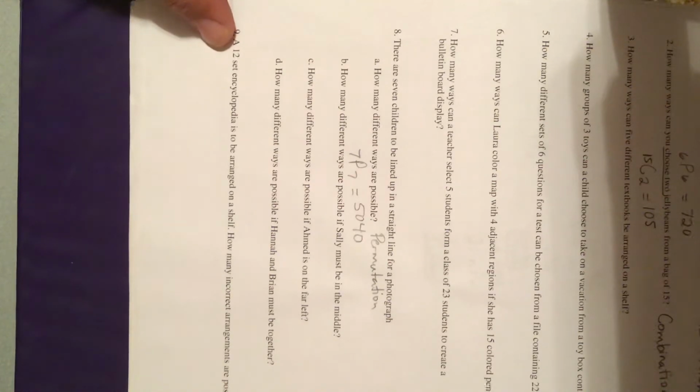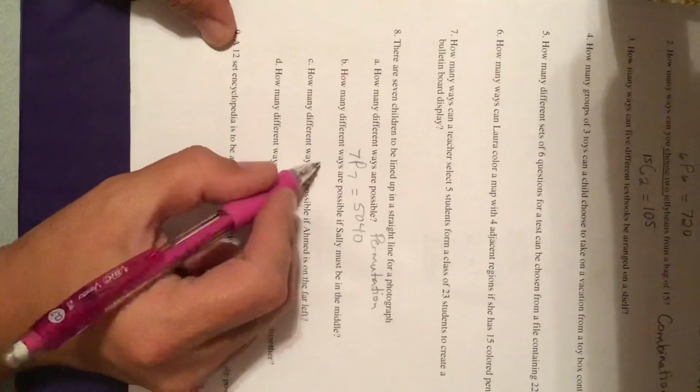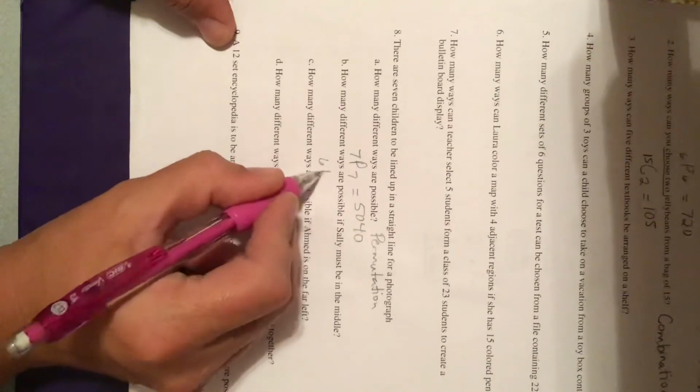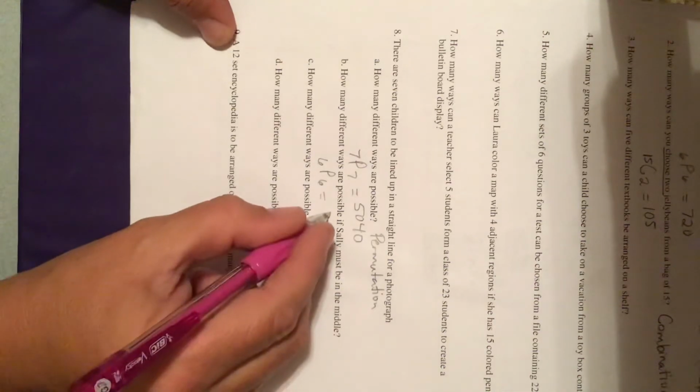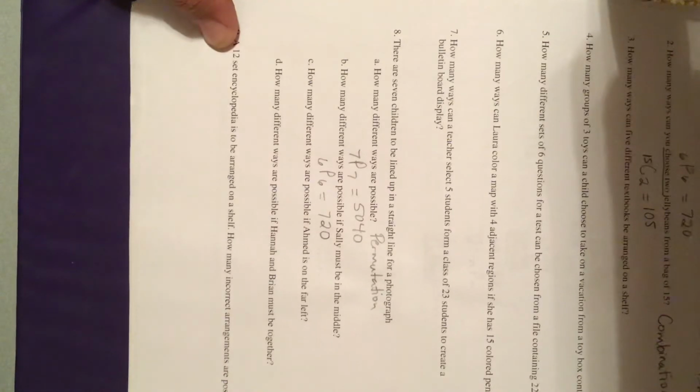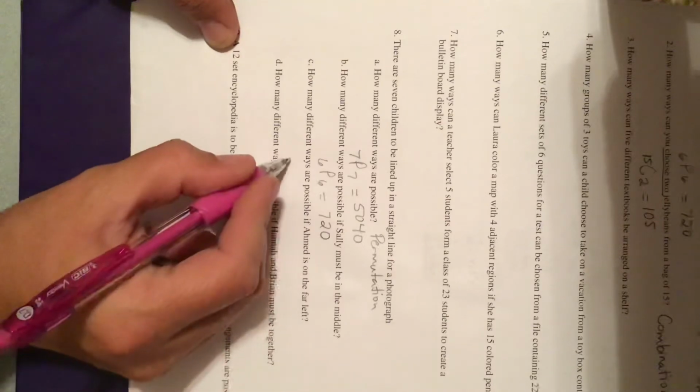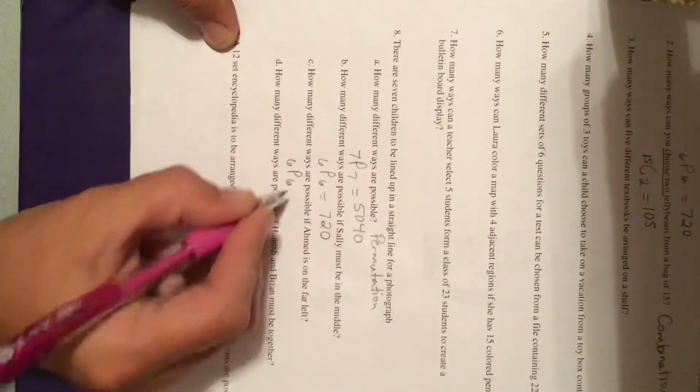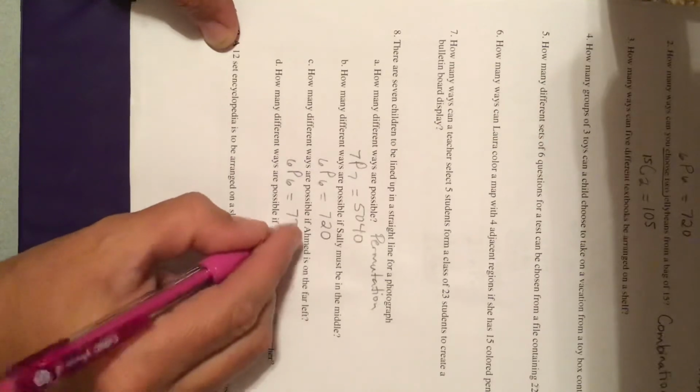Okay, if Sally must be in the middle, Sally already has a position, so she's not being arranged. So this time, instead of 7, we're going to have 6 to place. 6P6. And if I remember correctly from the previous one we did like that, that was 720. Letter C, how many ways are possible if this child has to be on the far left? Same thing as with Sally. He already has a position, so we're not going to put him in a position, so it's still 6P6, and that's going to be 720.